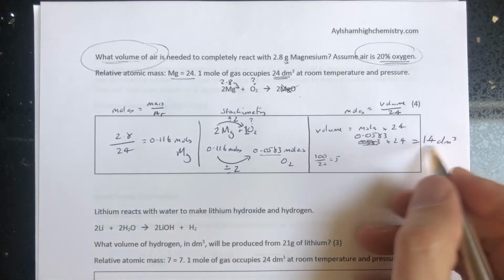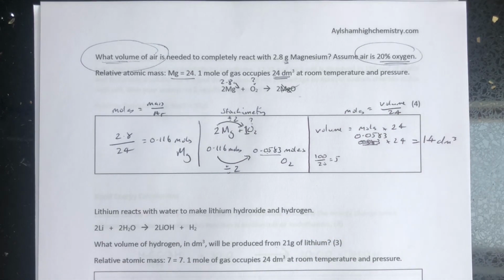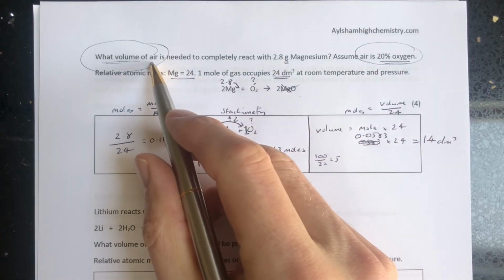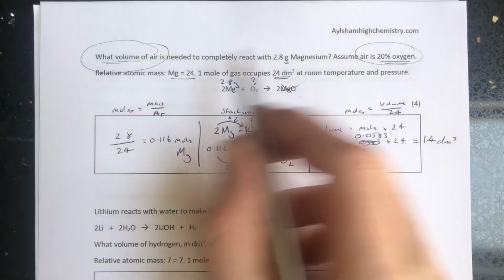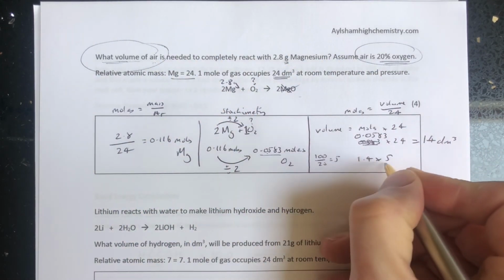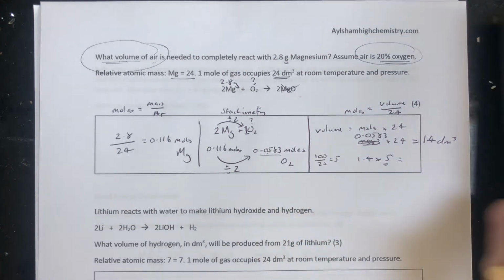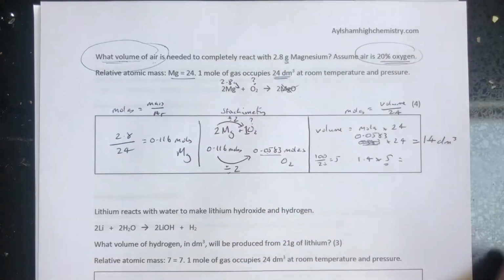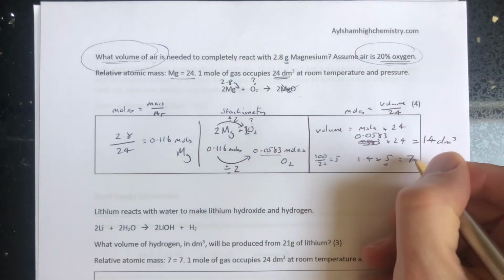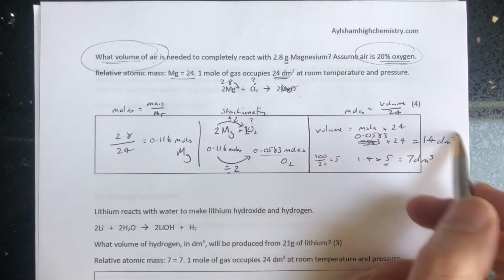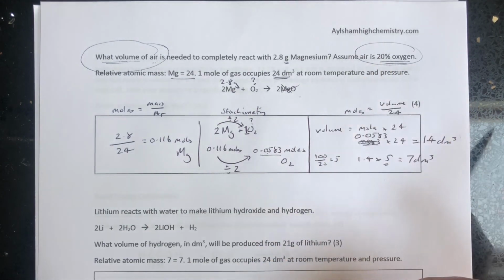Now where some people go wrong is they divide by 5 to make that less, and that's obviously wrong because air is 20% oxygen. So we're going to need more air to get the amount of oxygen we need. So we need to take our 1.4 and multiply it by 5 equals 7 decimeter cubed. So our final answer is 7 decimeter cubed because we're going to need 5 times as much air than we calculated for oxygen, because air is only 20% oxygen. Air is only 1/5 oxygen, so we need 5 times as much.